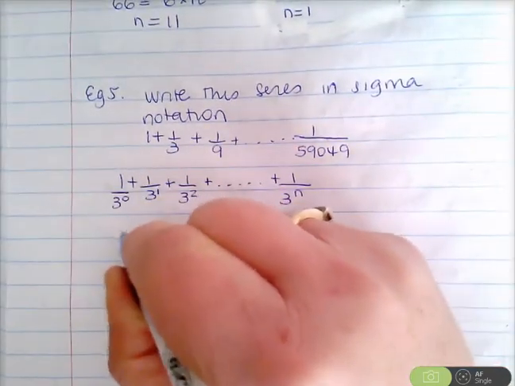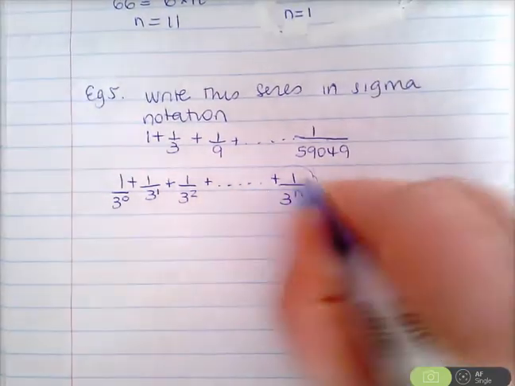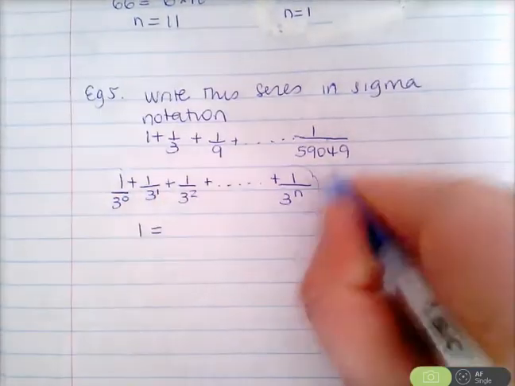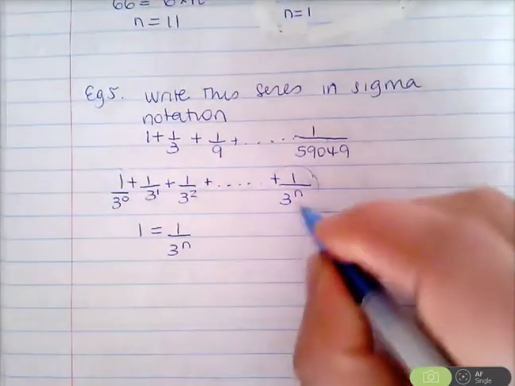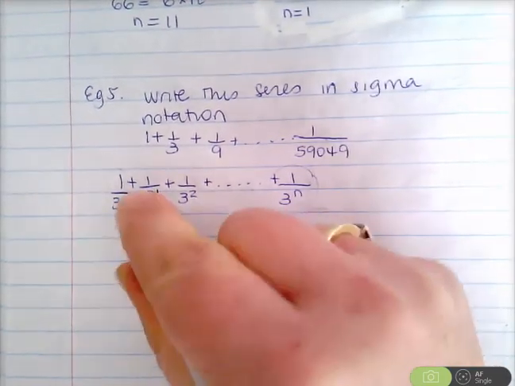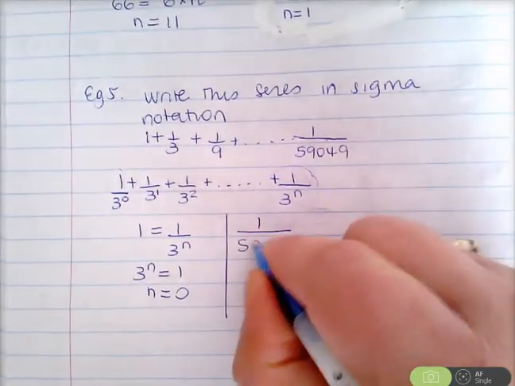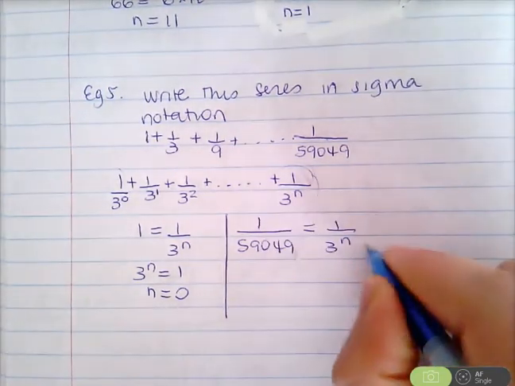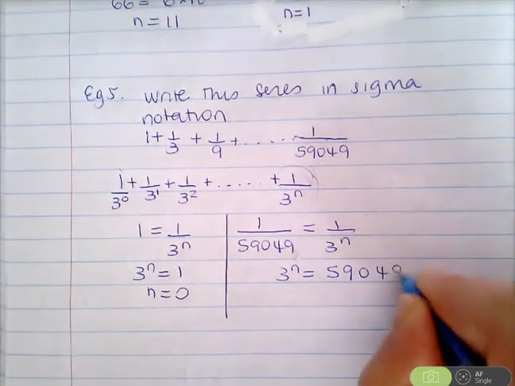So therefore the first term, how are we going to get 1? If I wasn't sure what to write here, how am I going to make this 1 be in the form of 1 over 3 to the n? If we put 1 equals 1 over 3 to the power of n and try and solve, we get 3 to the power of n is 1, so therefore n is 0, which is what we did there. Then we can look at this last term here, that 1 over 59049 equals 1 over 3 to the power of n, because the numerators are equal, the denominators therefore are, so 3 to the power of n is 59049.